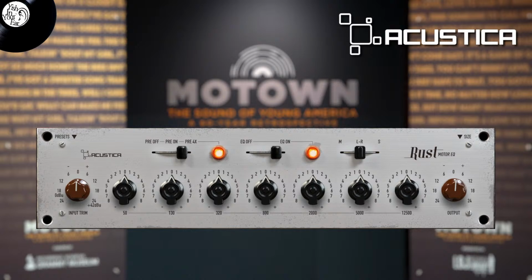So, let us take a look at the interface. On the left here, we have the input trim as usual. It's gain compensated like most of the Acustica Audio plugins. You have 7 fixed band EQs with an 8 decibel plus or minus gain adjustment and the output.